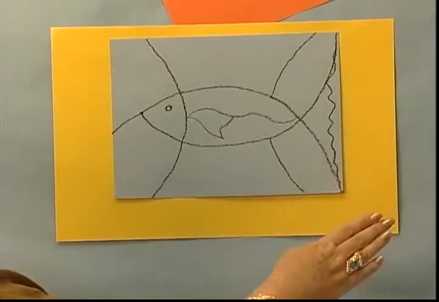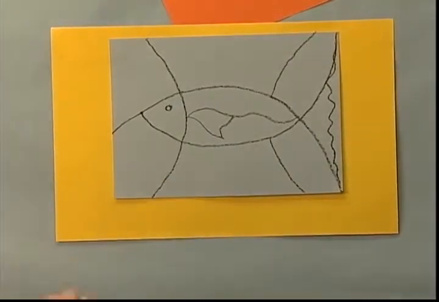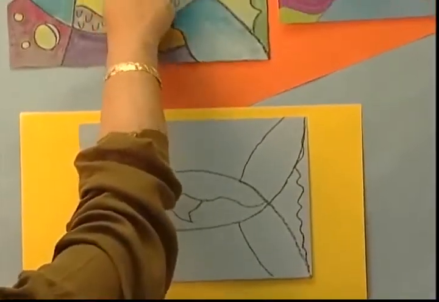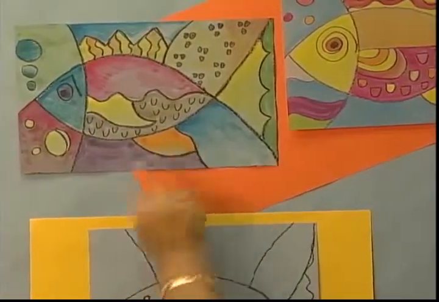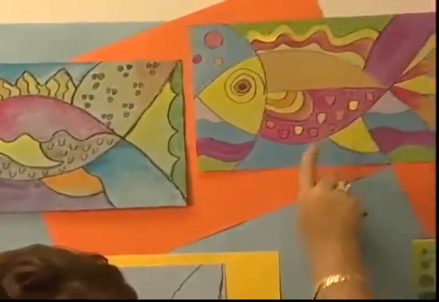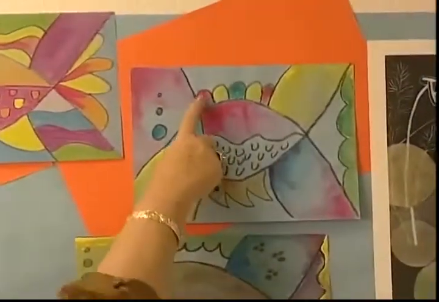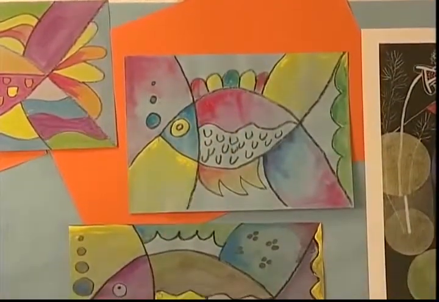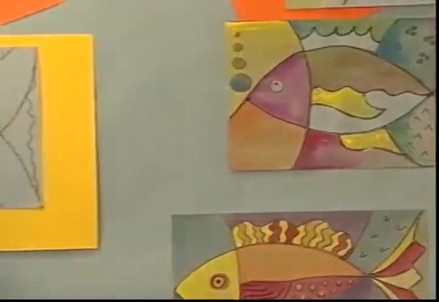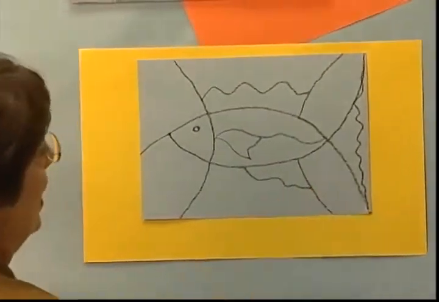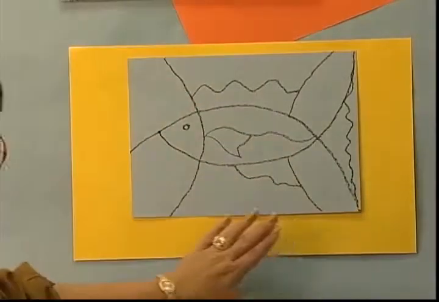Now, again, this is a project where you will want to have as many possible samples as you can provide for the children so that they can see what a top fin might look like. Look at this, it's got points on it. This is just a little bottom partial fin. Here's some wavy ones. Here's a small one. Pointed, looping top fin. Again, a lot of possibilities. I'll do a wavy one, and I'll do a wavy bottom one as well. So we have our basic outline for our fish.